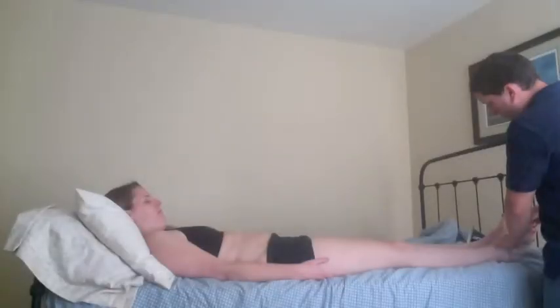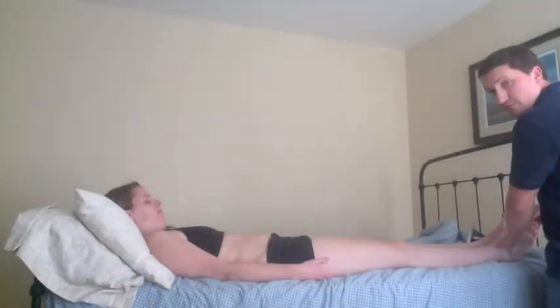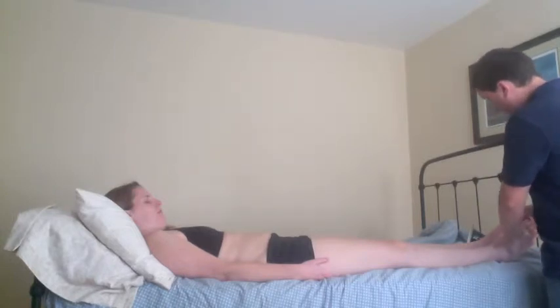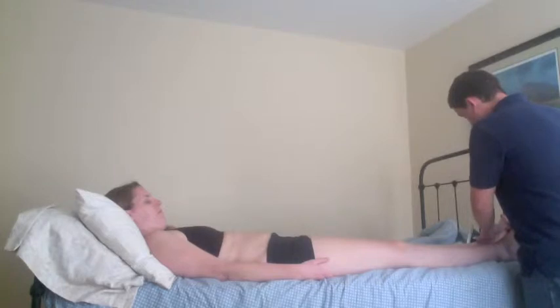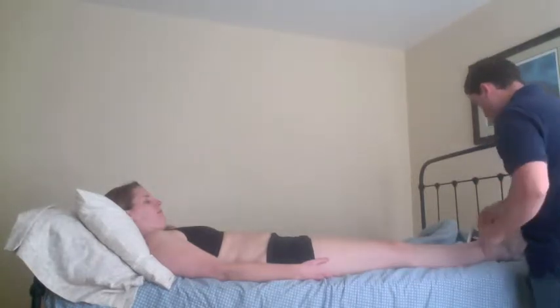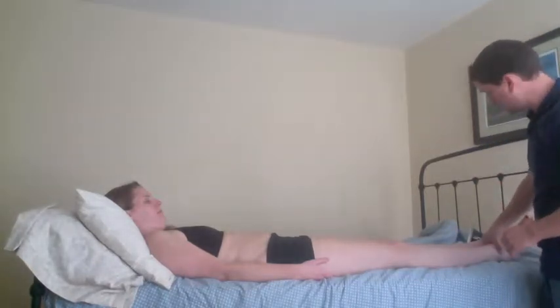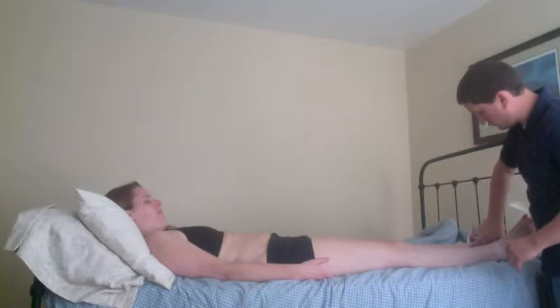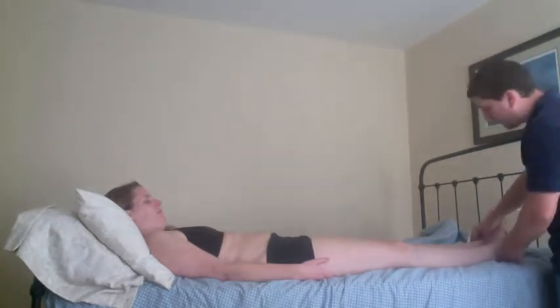I'm going to check the dorsalis pedis, which is lateral to the extensor of the great toe. Or you can work your way laterally if you don't feel it, which I do feel it. I'm going to check the dorsalis pedis pulse, which is appropriate. I'm going to work my way toward the ankle joint now.